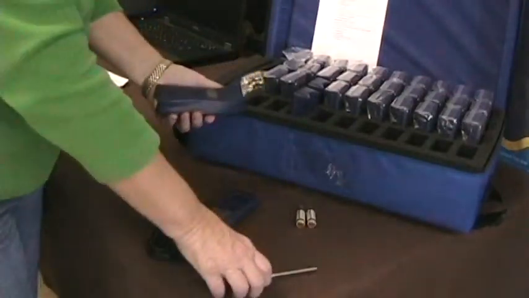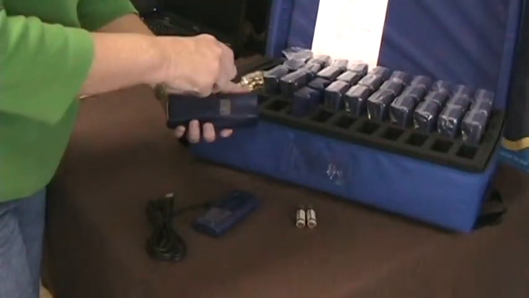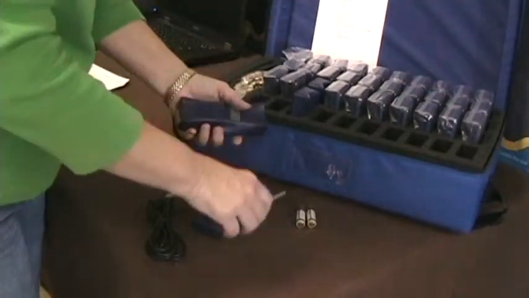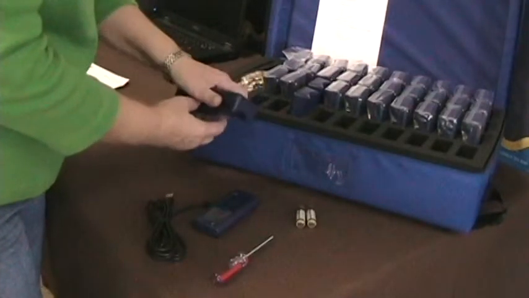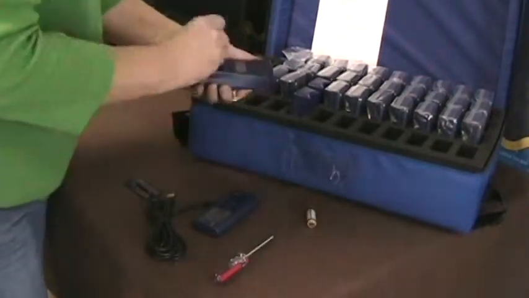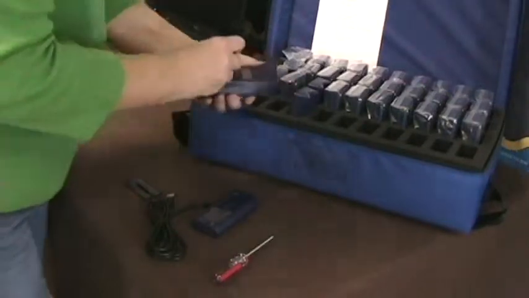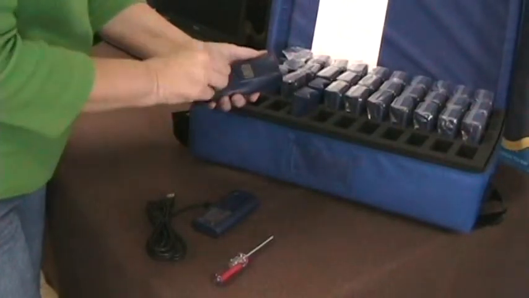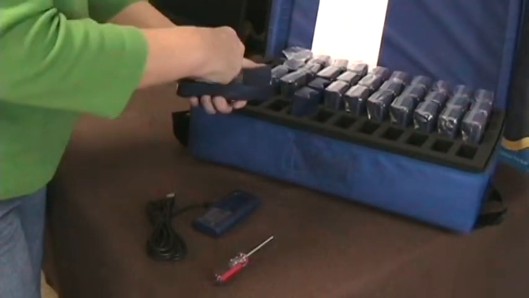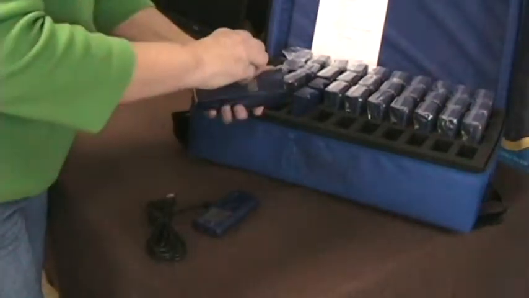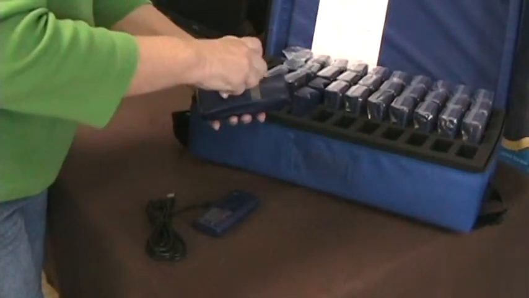The first thing you need to do is to install your batteries. To do this, simply unscrew the back and install the batteries. Once the batteries have been installed, simply replace the back, and now you're ready to begin.